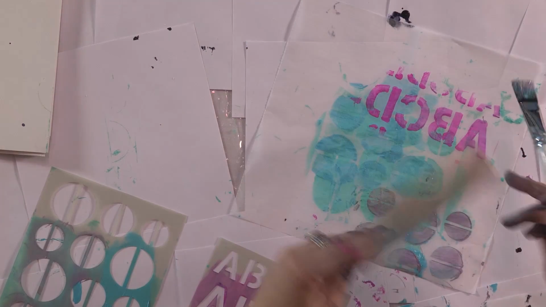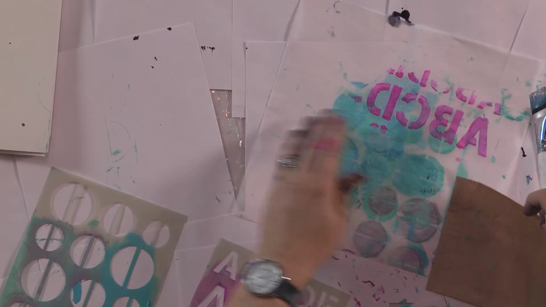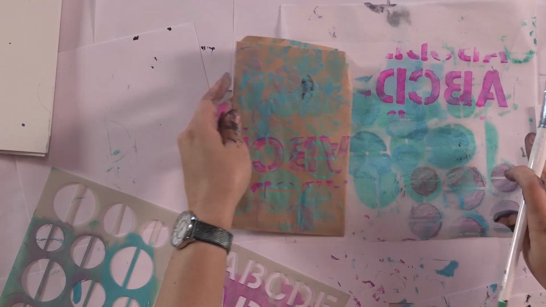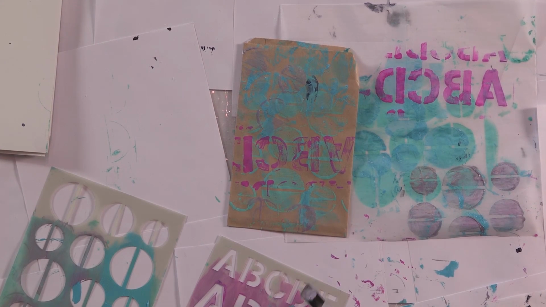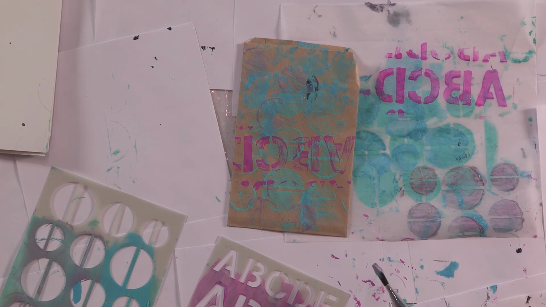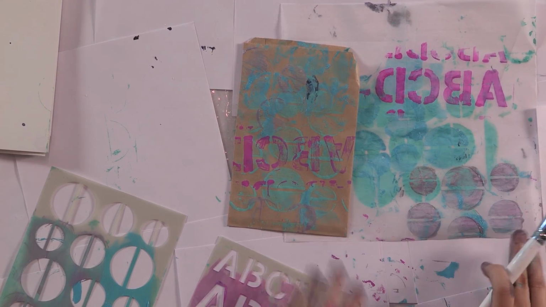I love the shine that metallic paint gives. Okay, so if you have pattern and texture on the bag, and if you have pattern and texture on the deli paper, then you've done it exactly right. If it looks like puke on a page, you've done it exactly right. Because puke on a page looks awesome when you tear it into little pieces. And that's what you're going to need it for.